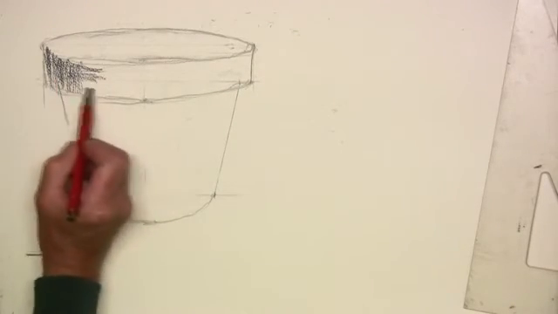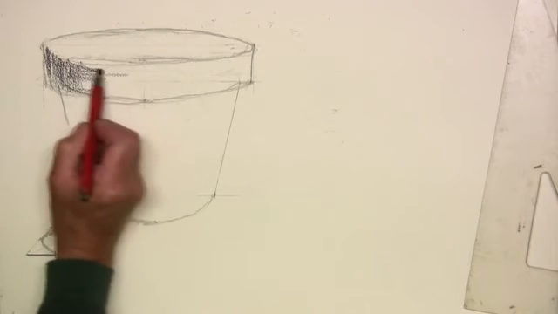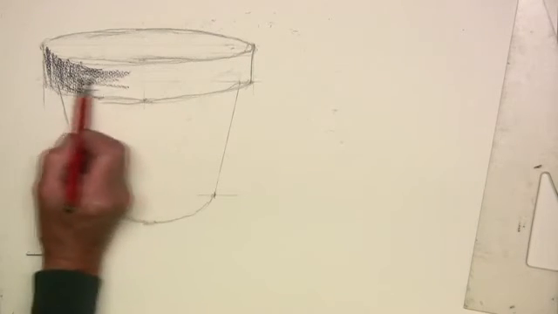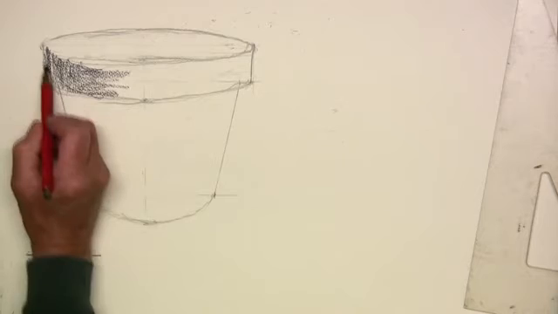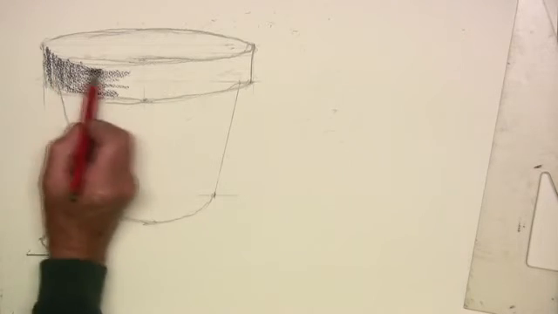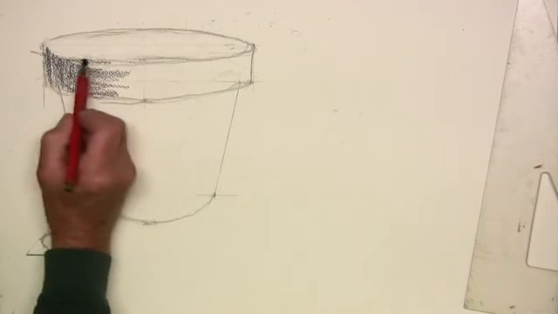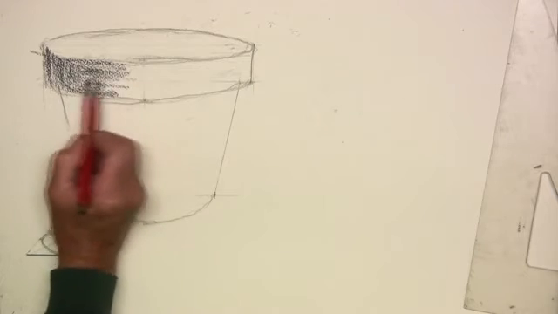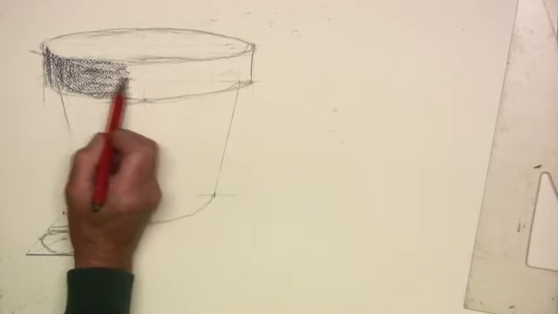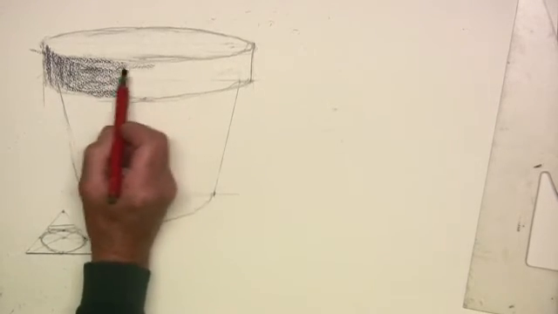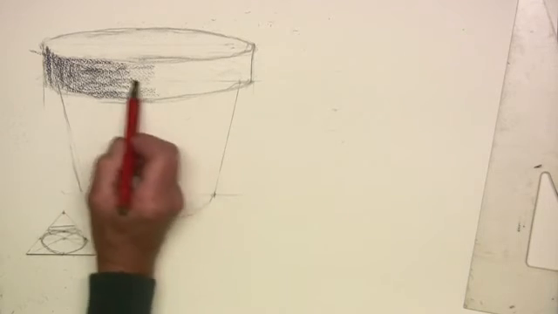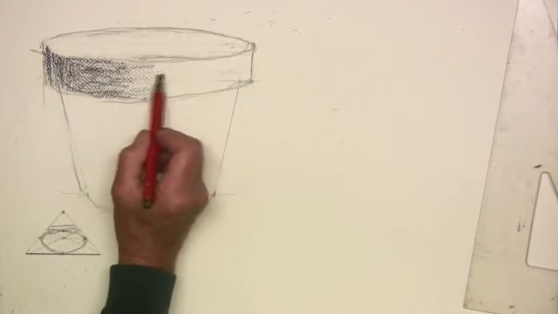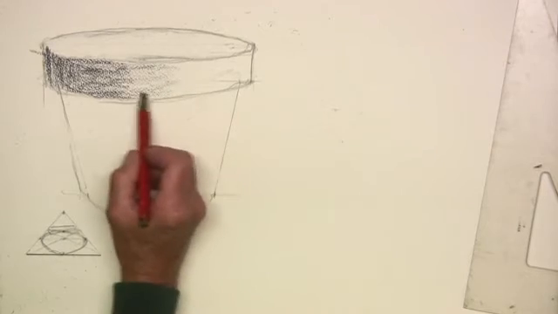And then as it gets to, let's say, this would be pretty uniform dark. Maybe a little bit darker here than here, but not too much. And then we'd suddenly get to an area where light would hit it obliquely, and this would be somewhat lighter, fading off into no darkness at all.